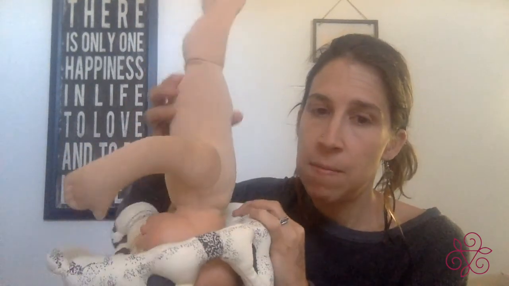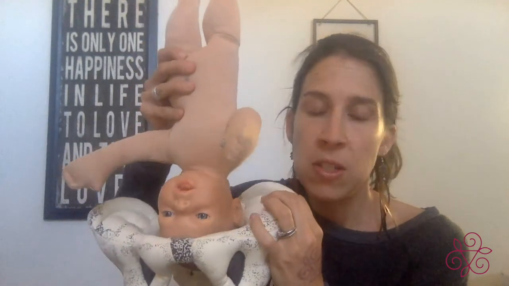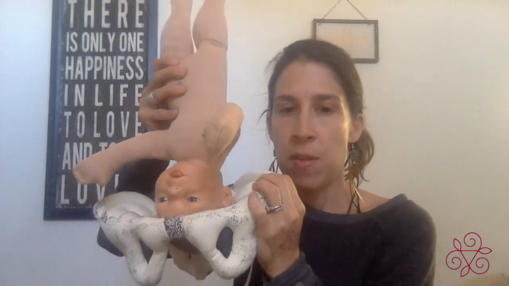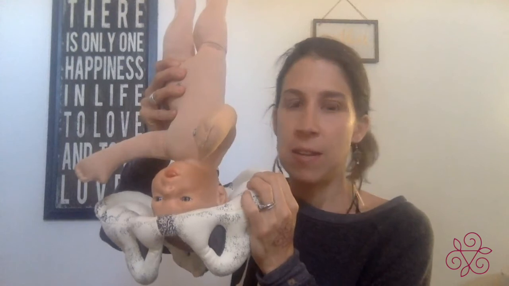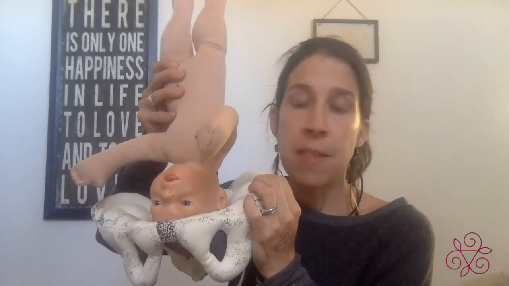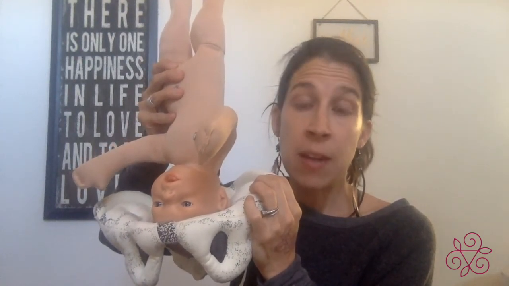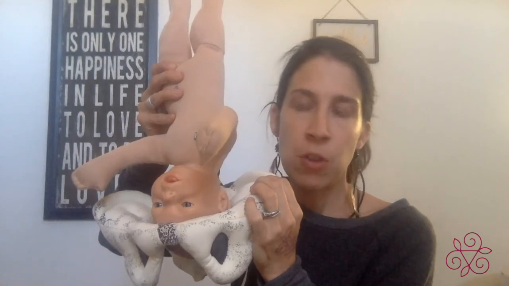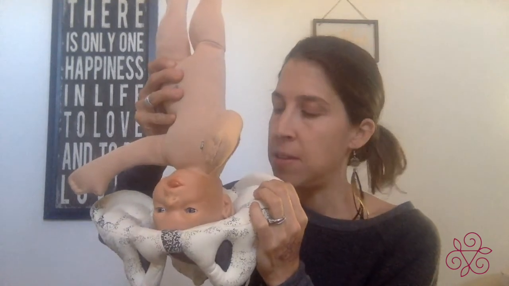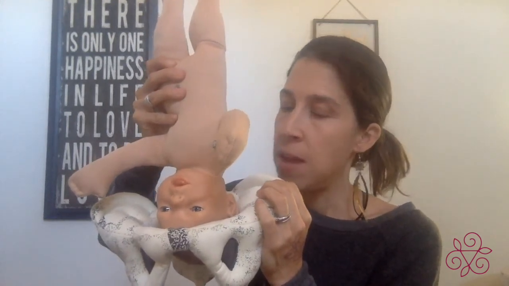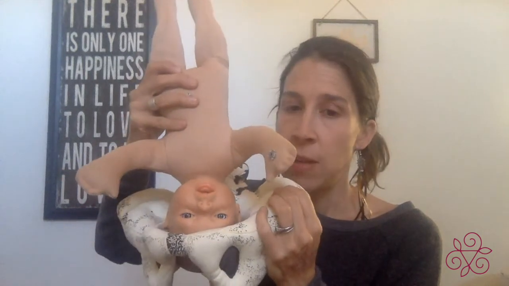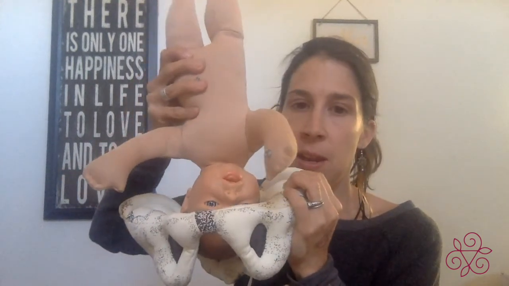This is the opposite. So often we say with posterior positions, the way to remember them, oh my gosh, my hands are getting tired, is that the mom's spine and the baby's spine are closer to being lined up rather than opposite. So that would be LOP. This would be direct OP to the best of my ability here.